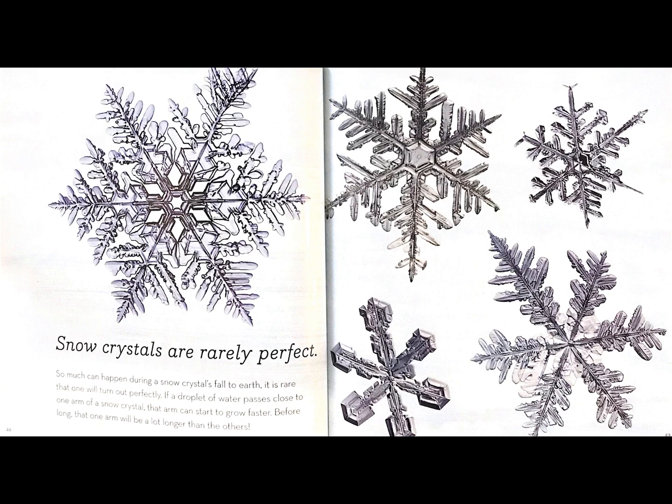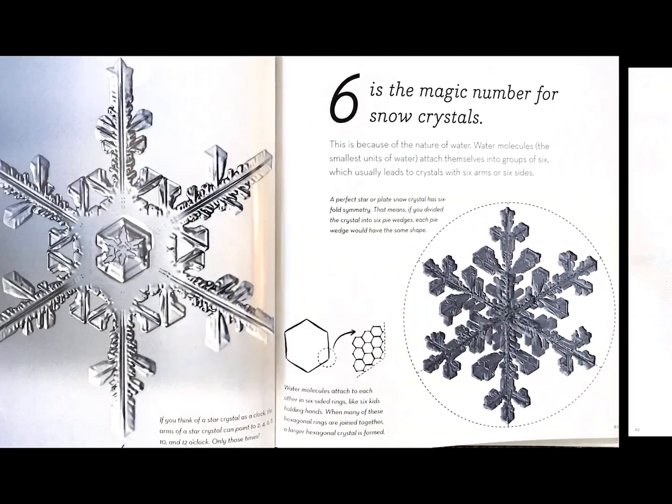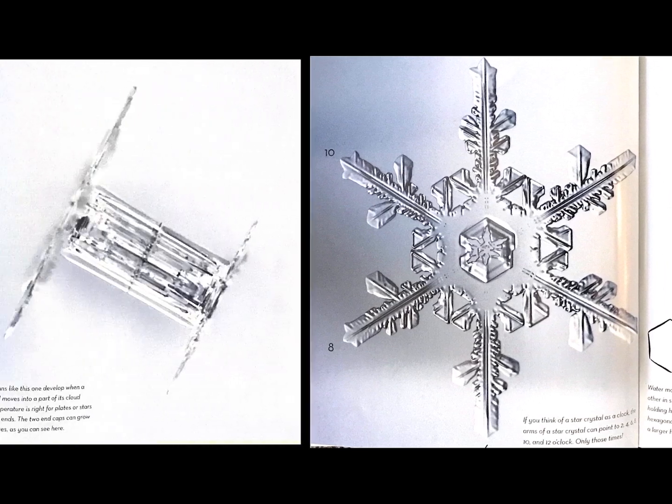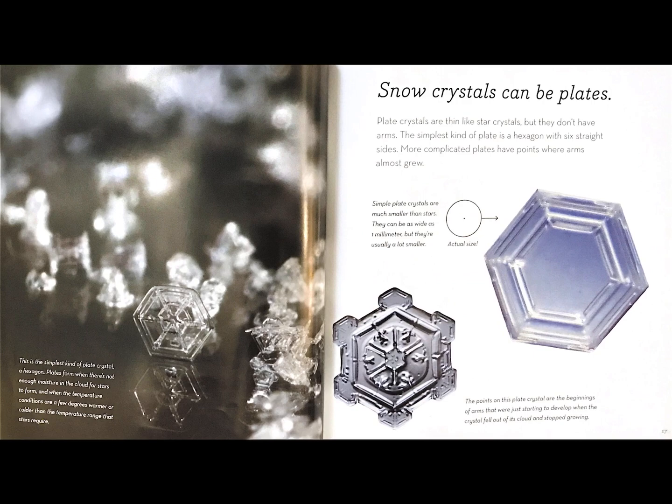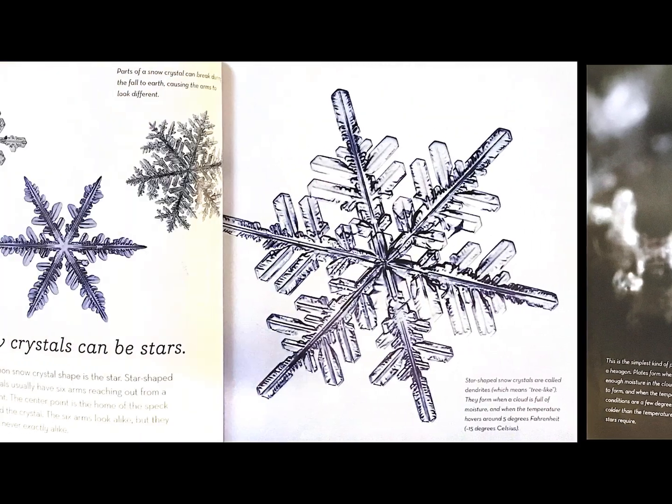We're going to stop here for today, and I want you to think, what did you learn while hearing this part of the book today? 3 cool facts that you learned about snow today. I'll put these pictures so you can look at them later.